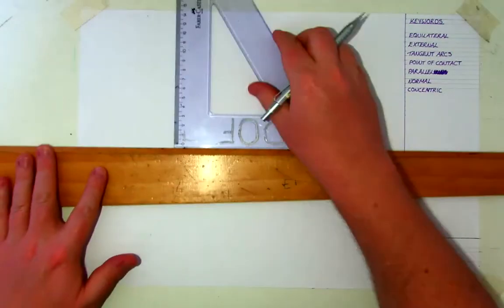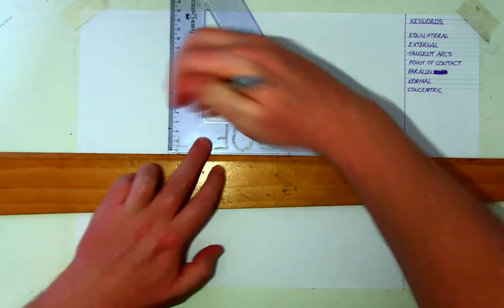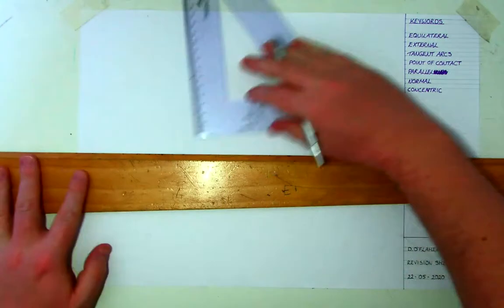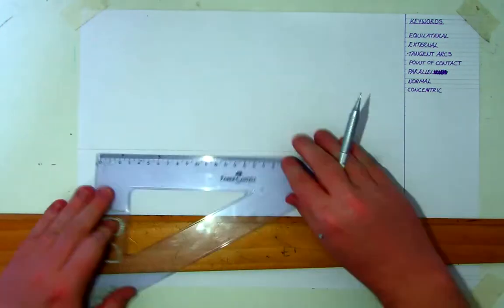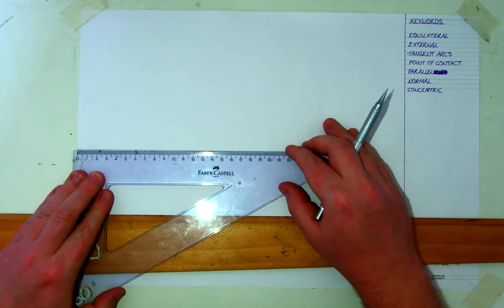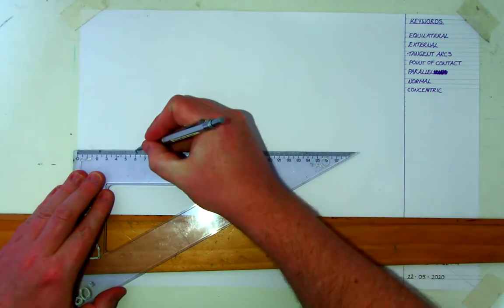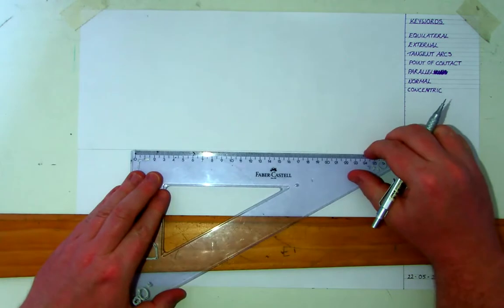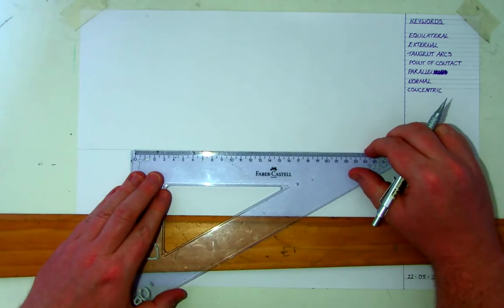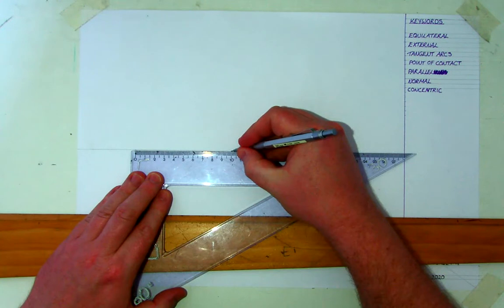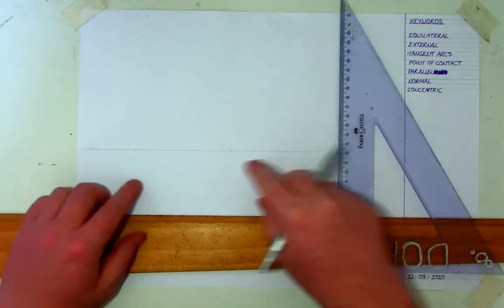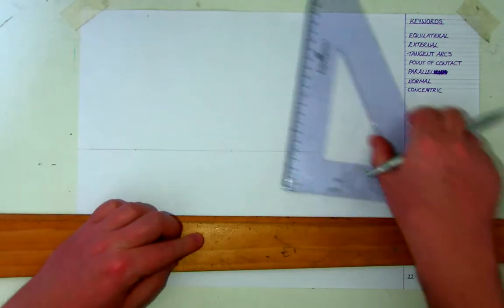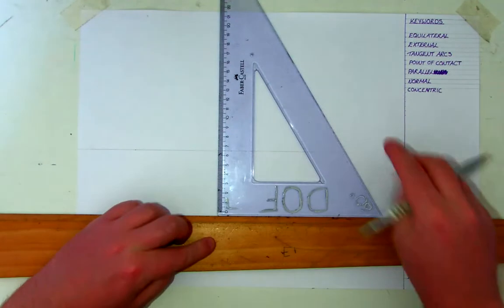So if we come down 150, draw a line across the top. And we come in 60, and we'll draw the base of that equilateral triangle. The base of that equilateral triangle is 100mm. And as we know, an equilateral triangle has three equal sides, three equal angles. So the base angles of an equilateral triangle are 60, which is on our set square.